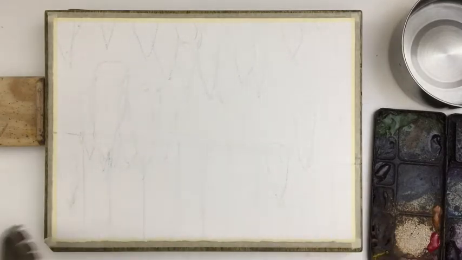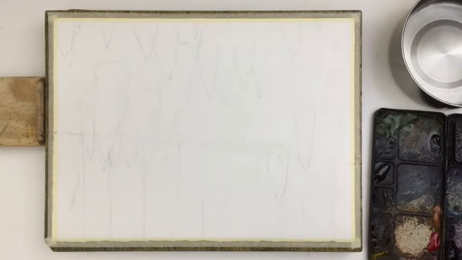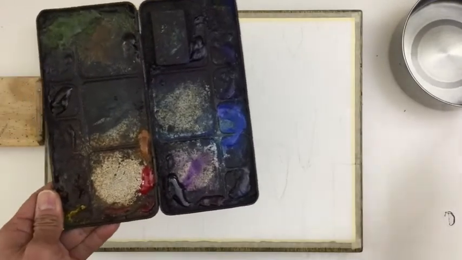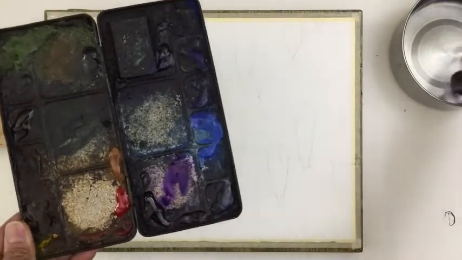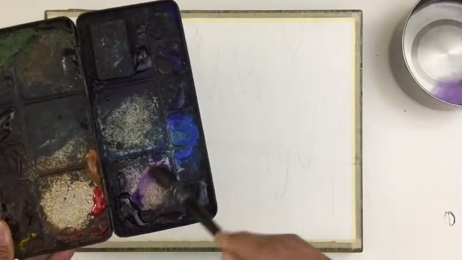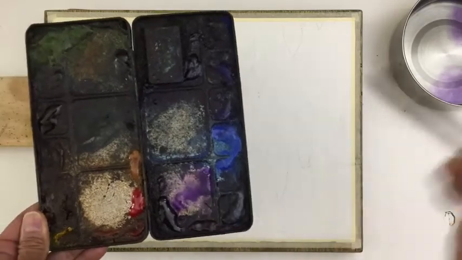I have the colors that I'm using: violet. Most of the purples should work fine for me. I'm using this violet, from Shinhan, I think that's what they call it. Not too heavy, so make sure it's nice and watery and light.